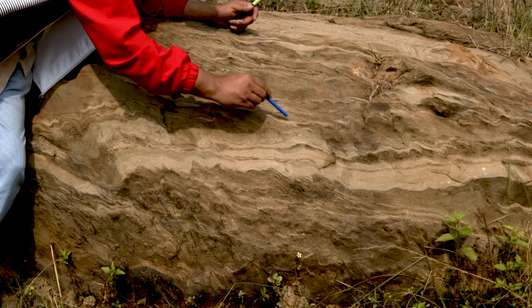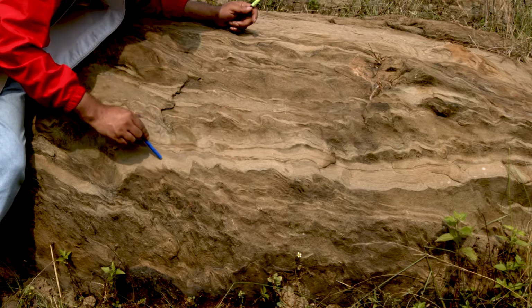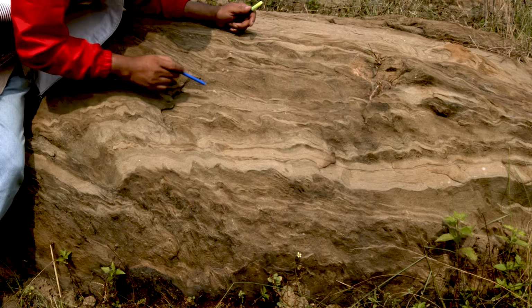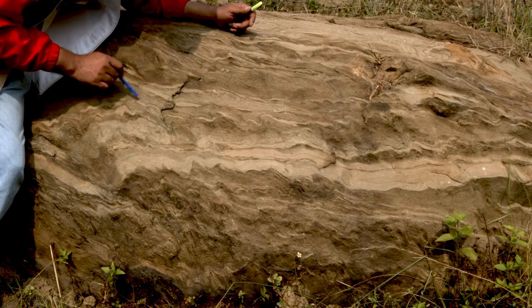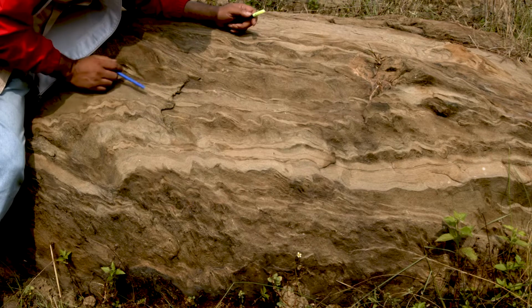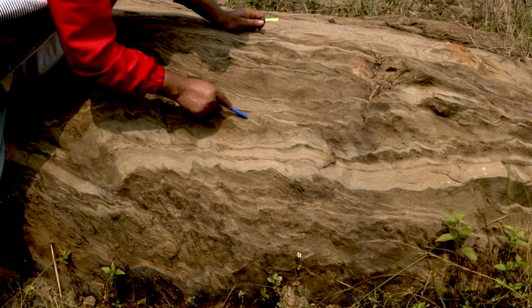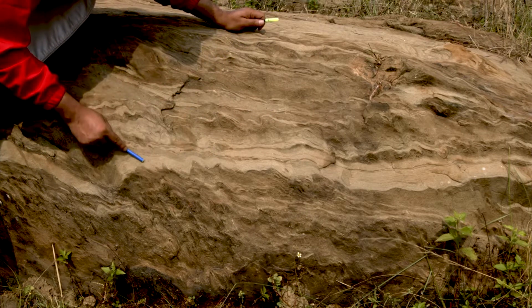So, again let us repeat our nomenclatures. These are the traces of the S0, that means the primary bedding surface, and if this S0 gets folded, then that fold is F1. So, we are looking at F1 folds in this form, here and here.